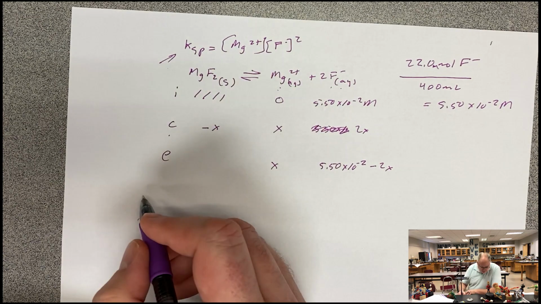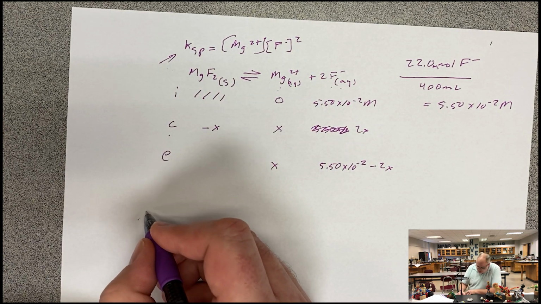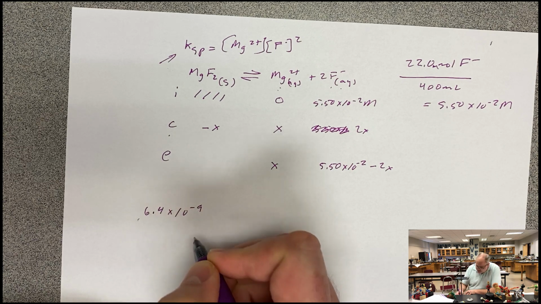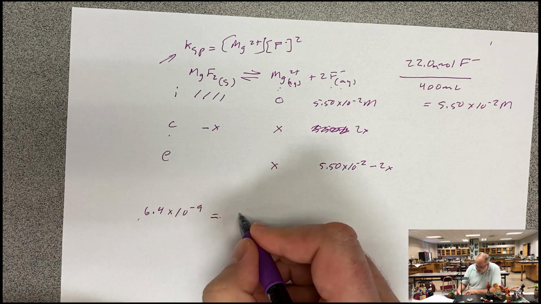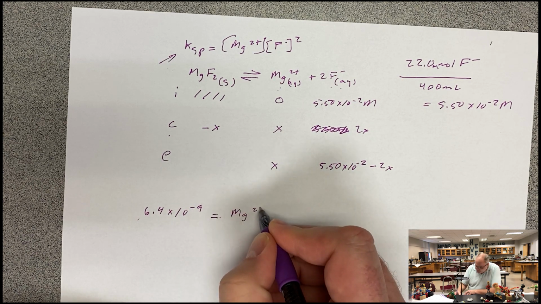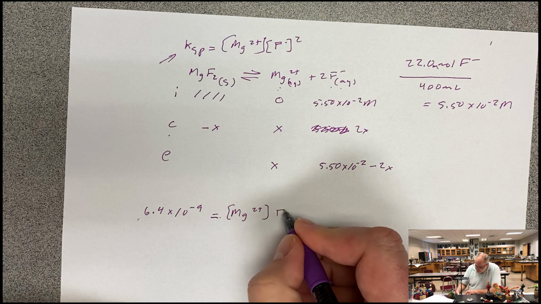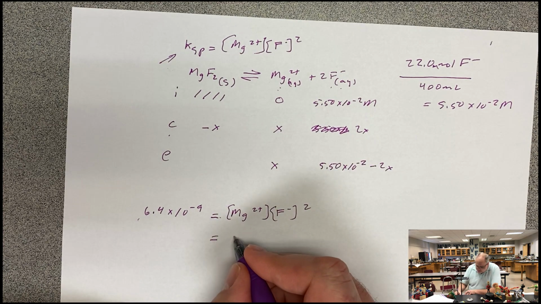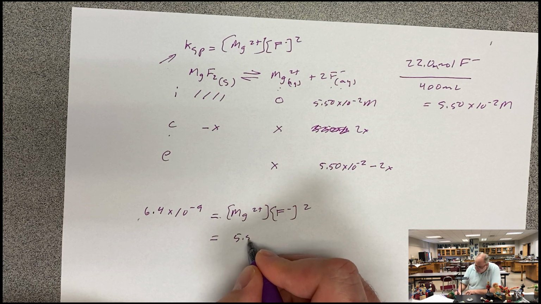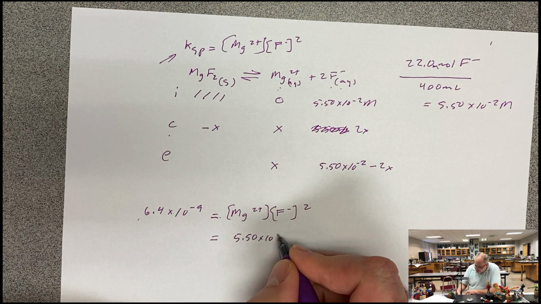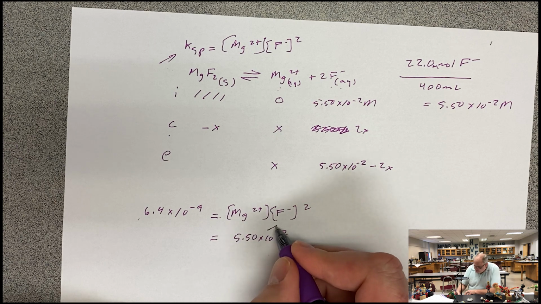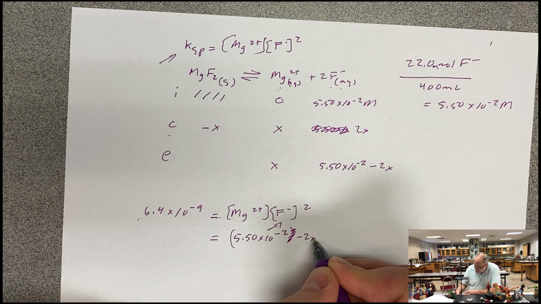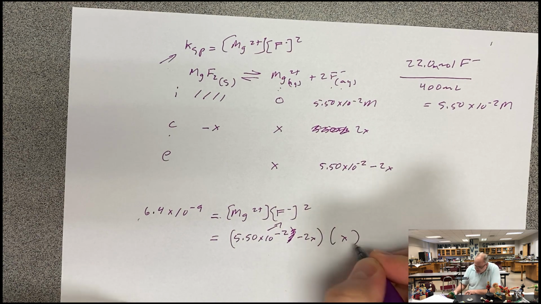Again, I'm just putting the numbers back in here. My Ksp value is 6.4 times 10 to the negative 9. I got that from the beginning of the problem. That's going to be equal to my Mg2+ concentration times my F− concentration all squared. If I plug these numbers in, I'm going to end up with 5.50 times 10 to the negative 2 minus 2x, all squared, and it's all going to be times x. That actually belongs there, and I kind of flubbed it.